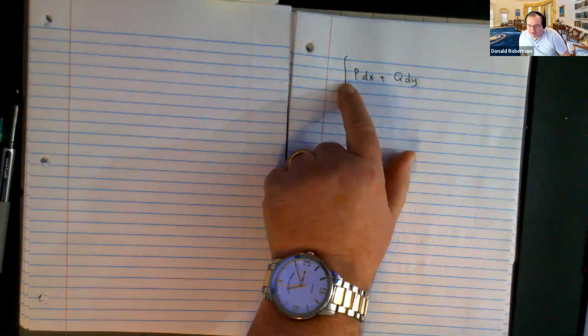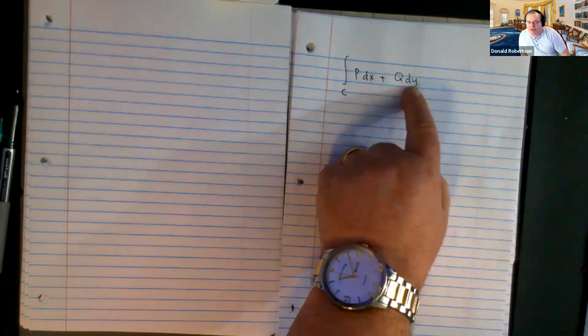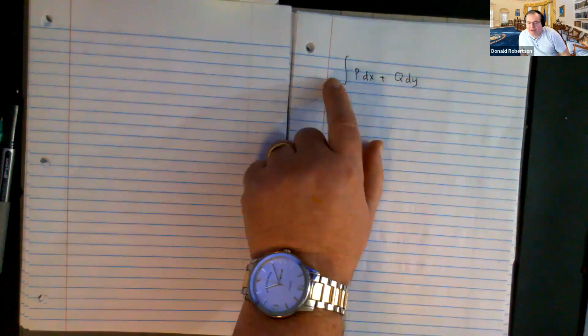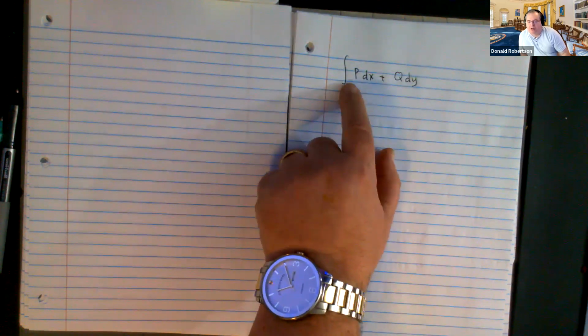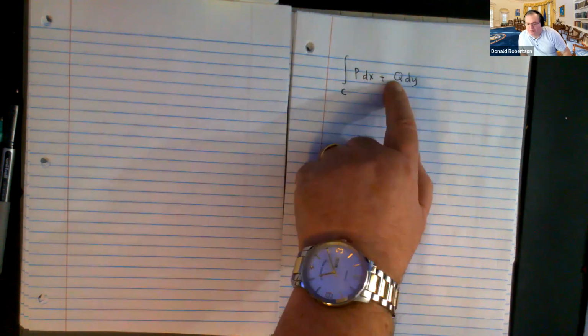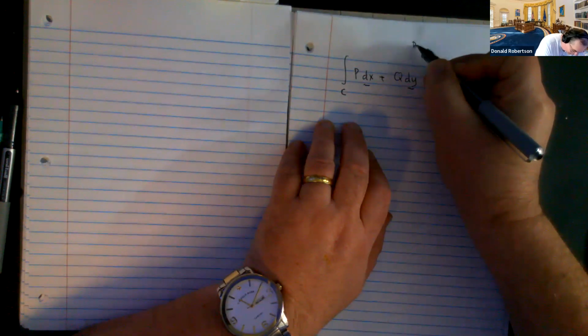Now, you've probably never seen a line integral written with a dx and a dy in. P and Q are just placeholders, just functions of X and Y. So it could be X plus Y here and X squared here, right? So that is a generic line integral written in terms of what we call the differentials.